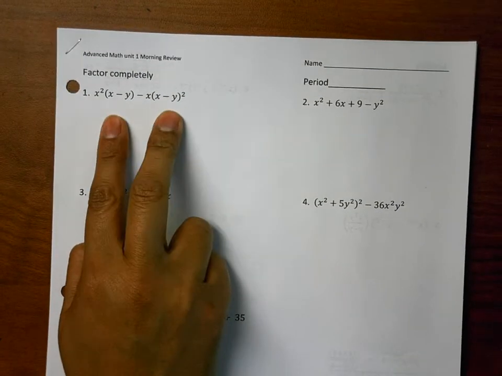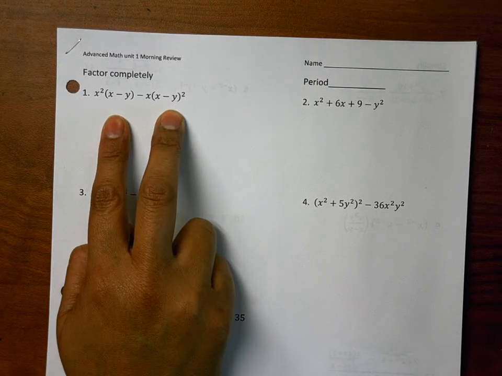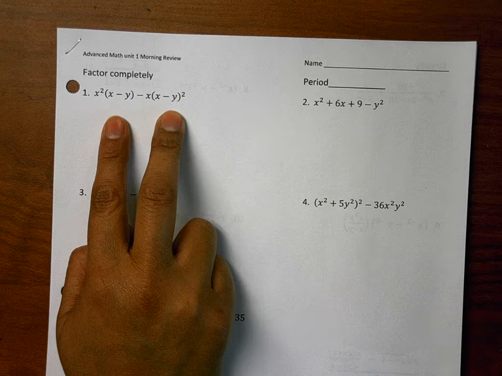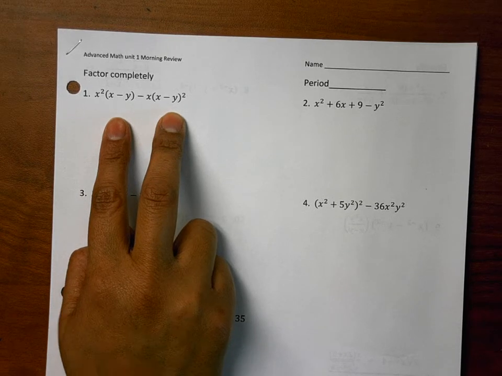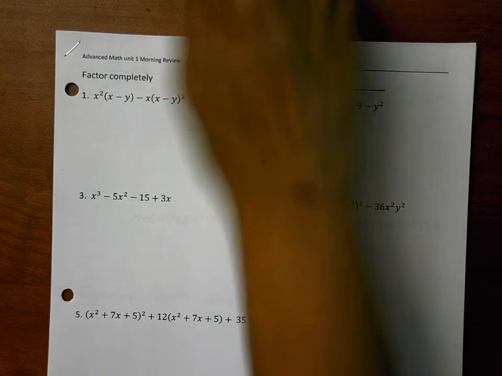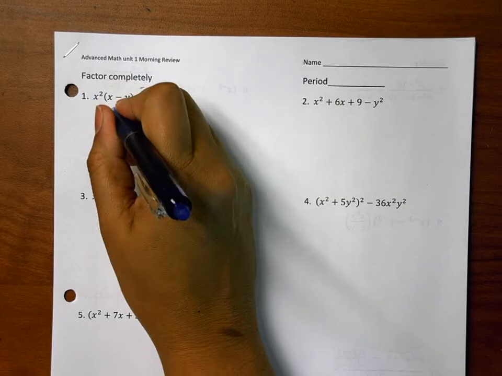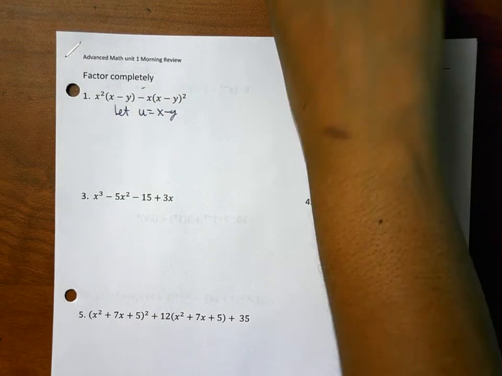X and x minus y. Okay. Now, you can factor as is or do substitution. Any suggestions? Substitution. If you like factoring as is, go ahead and do it as is and see if we come up with the same answer. We're going to let u equal x minus y.